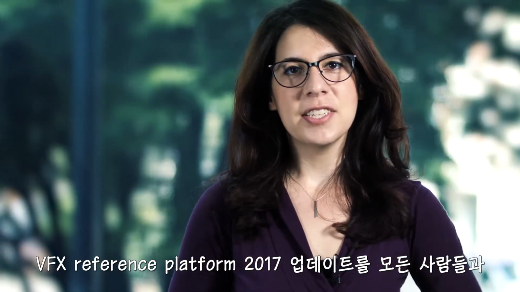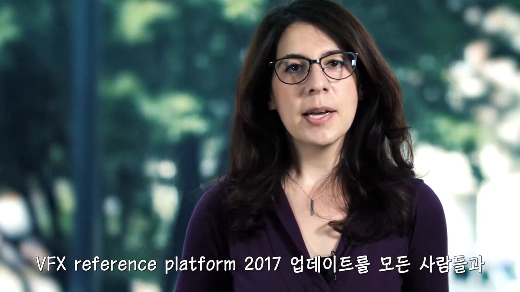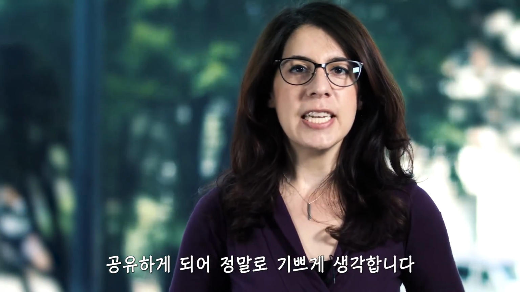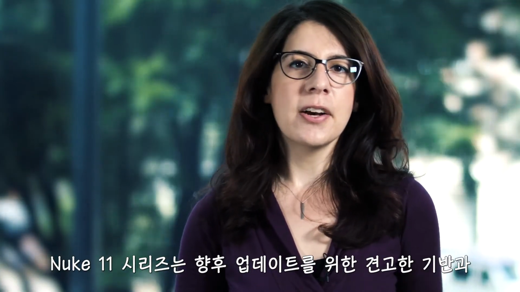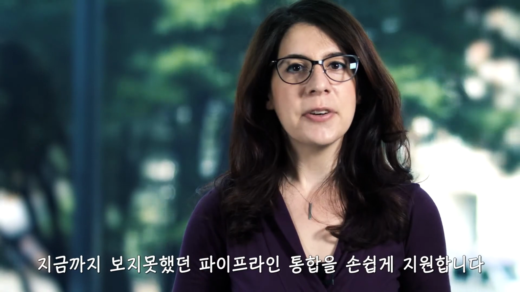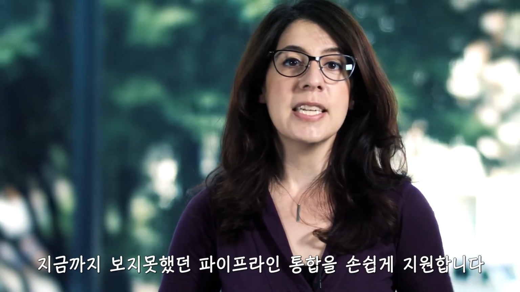We're really excited to share this release with everyone. With the update to VFX Platform 2017, Nuke 11.0 is the solid base for future updates and is now easier to integrate into your pipelines than ever before.